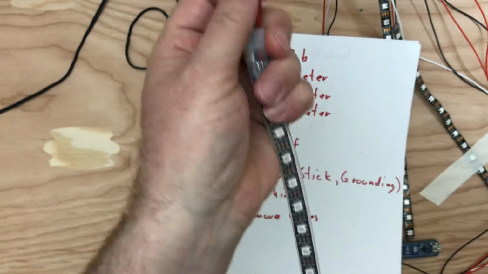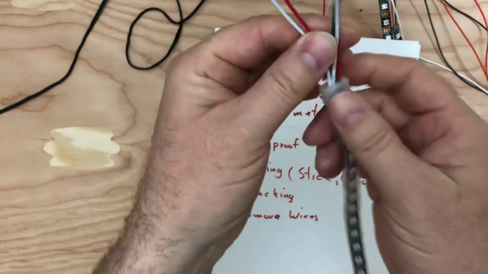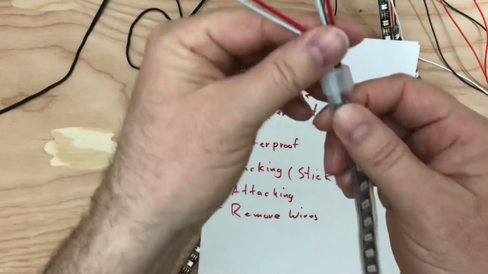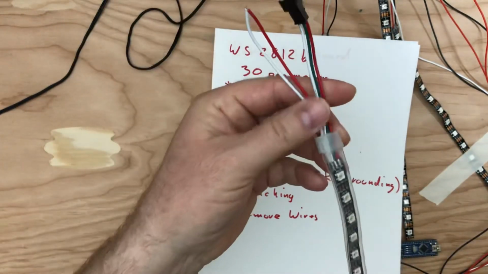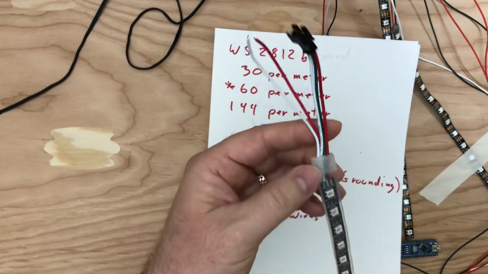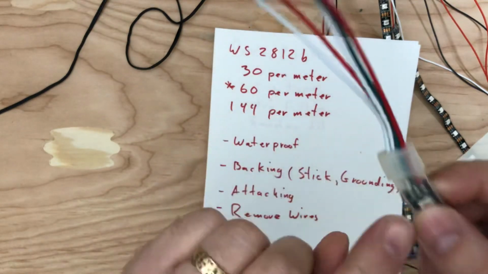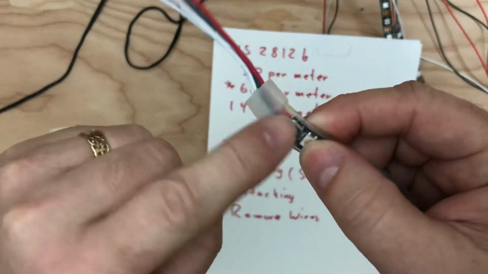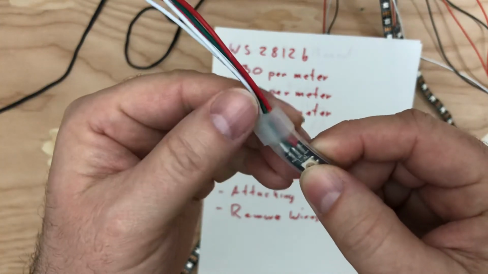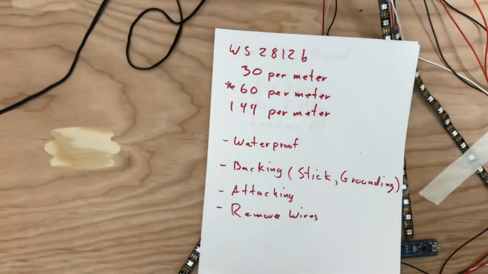The reason they do that is because when people are running these strips really long, they recommend that you inject more voltage here, because sometimes these strings will be about 5 meters long, and sometimes there's not enough amps to get all the way to the end of the string. But in any case, take these off and solder your own wires back on, because these are not very good connections and not very good wires at all.